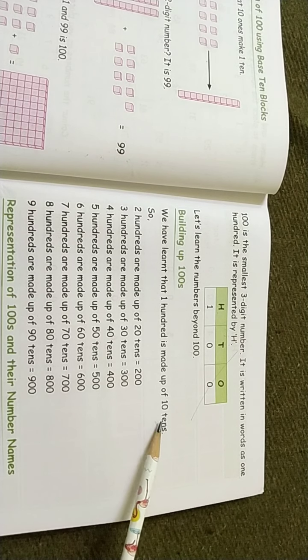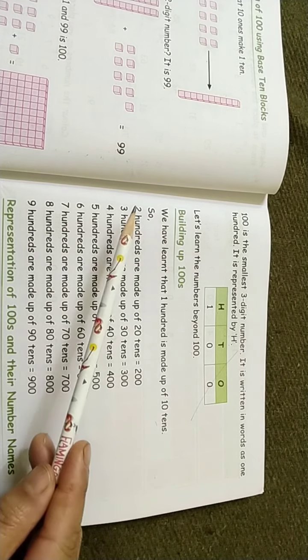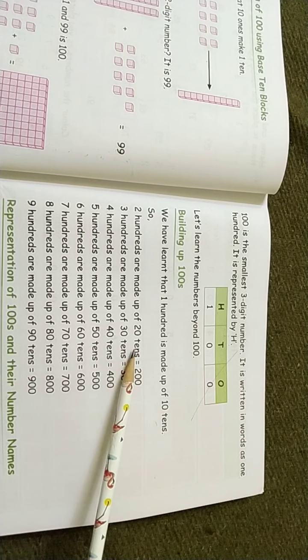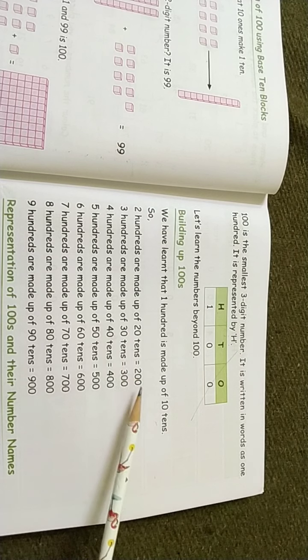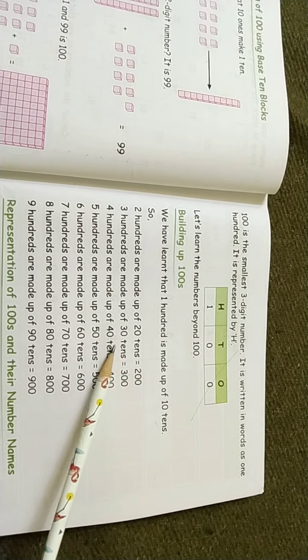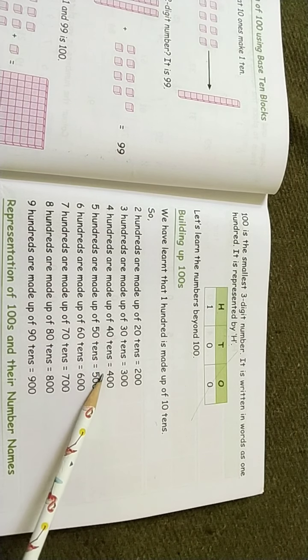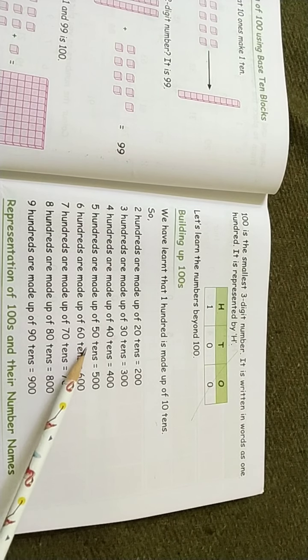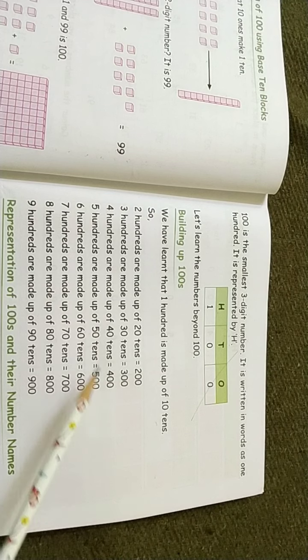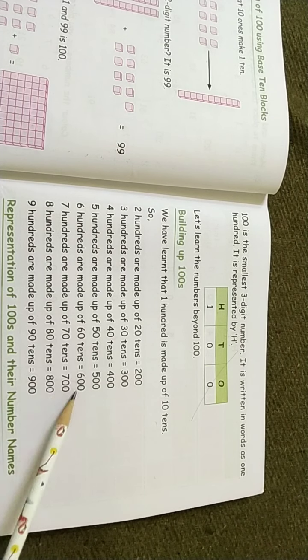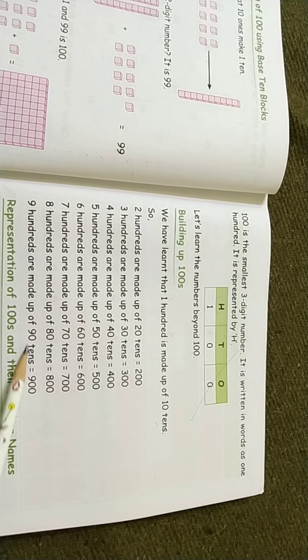10 tens make 100. So 200 is made up of 20 tens. So 20 tens makes 200. 30 tens makes 300. 40 tens makes 400. 50 tens makes 500. 60 tens makes 600, and so it goes down till 900 this way.